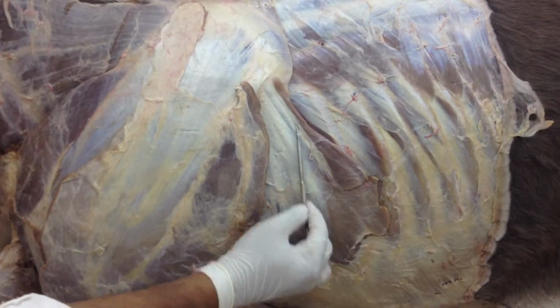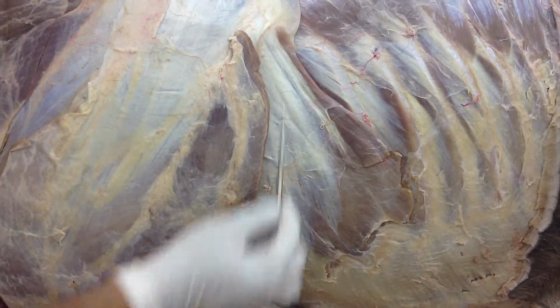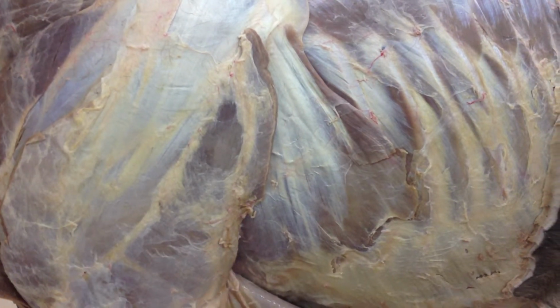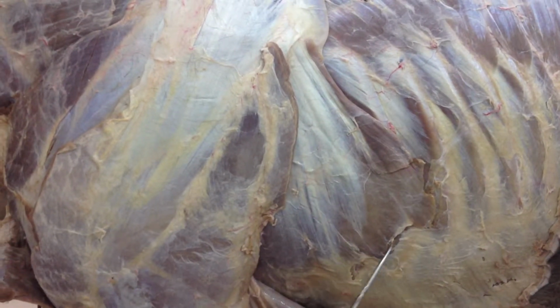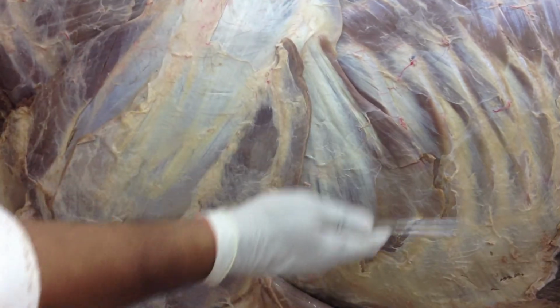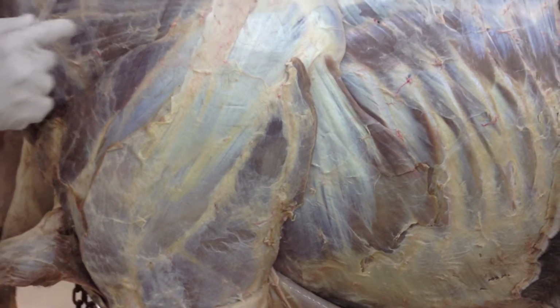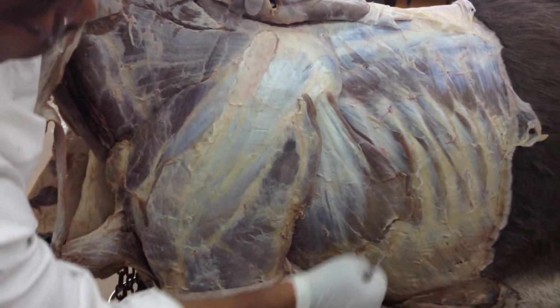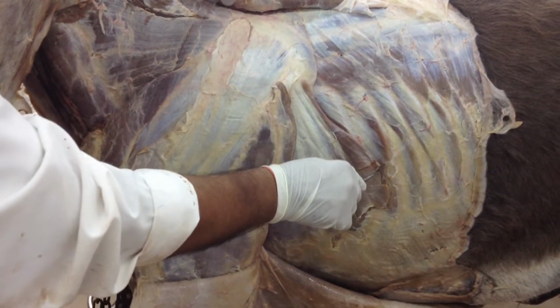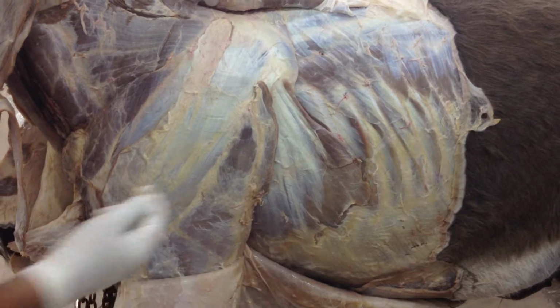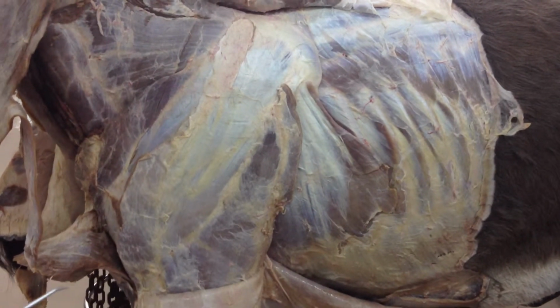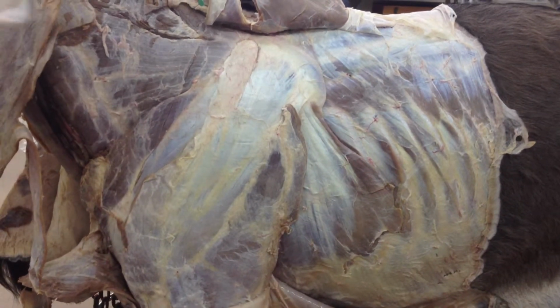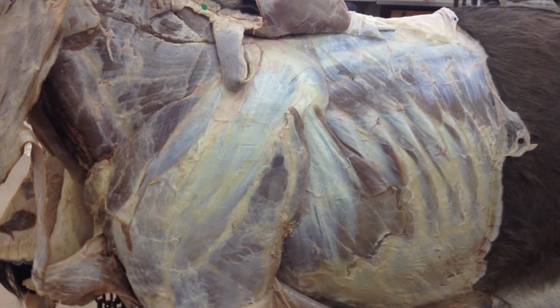What about this one? That's your latissimus dorsi. Okay, that is the thoracic portion of the latissimus dorsi. It fans out and it completely goes around here right from cervical vertebrae up to the 9th or 10th rib. Okay, so that's all your serratus ventralis. What is something specific about the serratus ventralis of the horse?